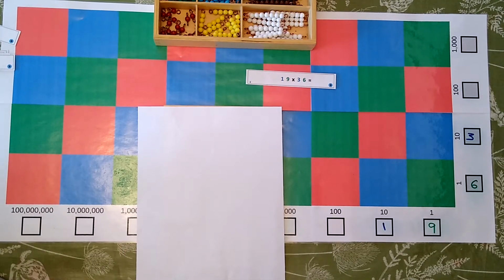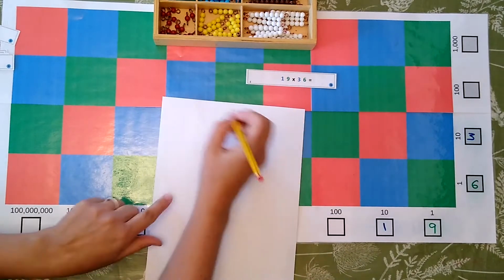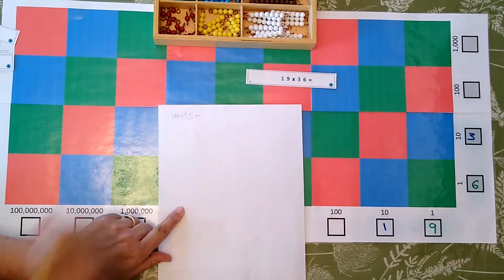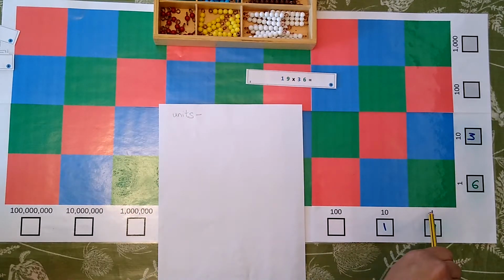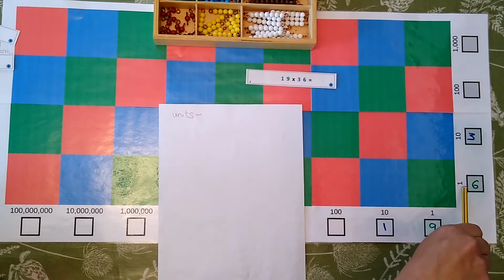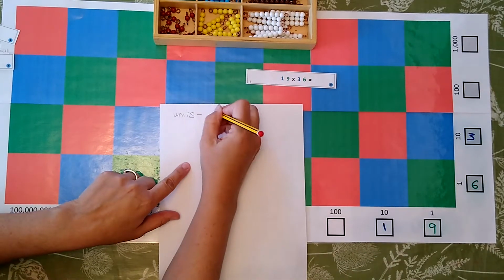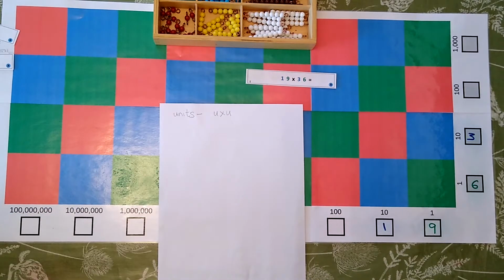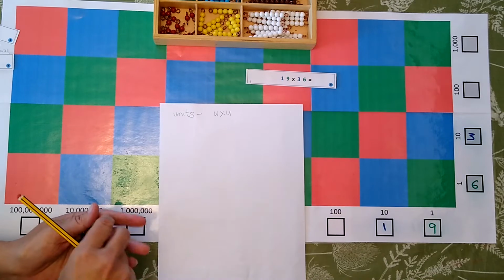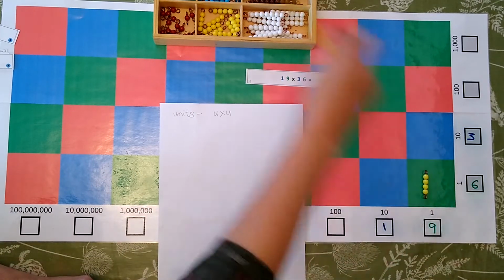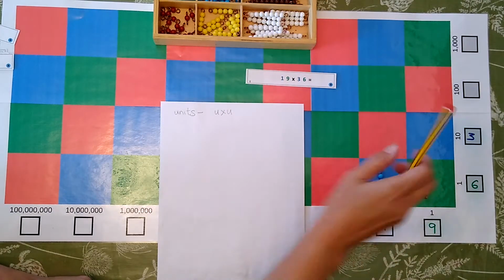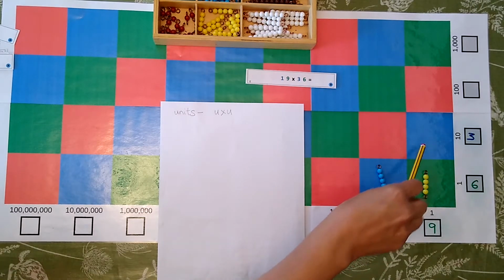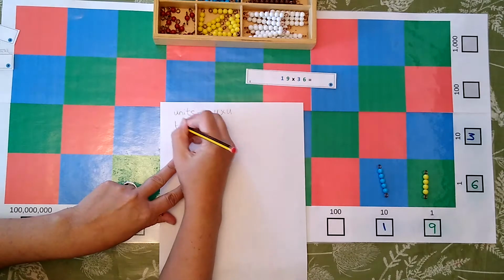what was the first category we worked on? And it's always units. So you can write down units. How did we get the units? We multiplied units by units. So U by U, units by units. So in this case, we had 6 by 9, which was 54. Which category did we work on next? We worked on the tens. So we write down tens.